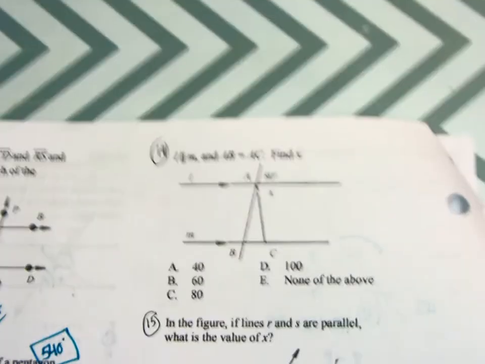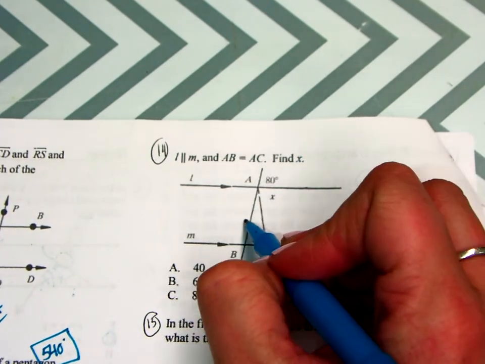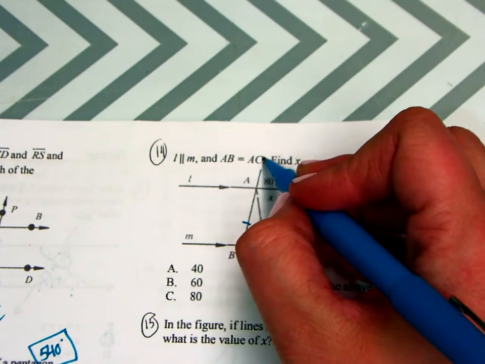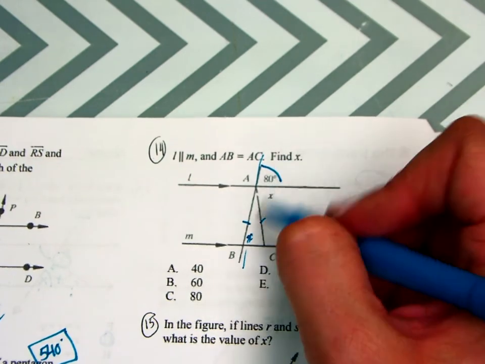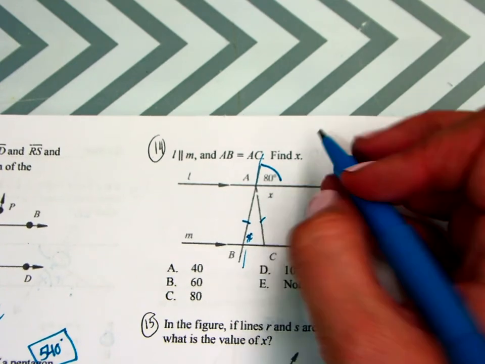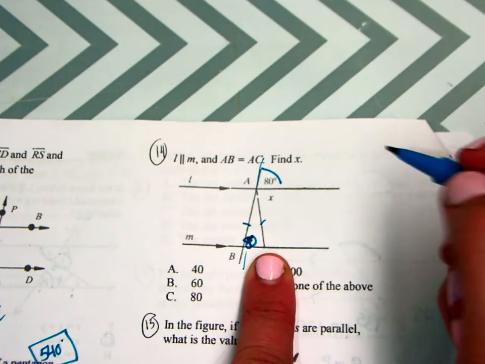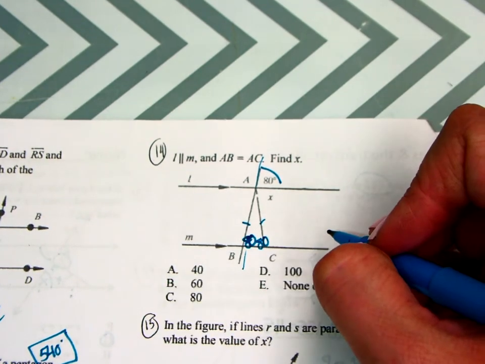Okay, number 14. We've got, again, parallel lines. AB is congruent to AC. That is important. We need to mark that. And we need to find the value of X. Well, to help us on this problem, I see a transversal. If this is 80, so is this one. Those are alternate interior. So this angle right here is 80. Well, these are base angles of an isosceles triangle, which means that this is also 80.